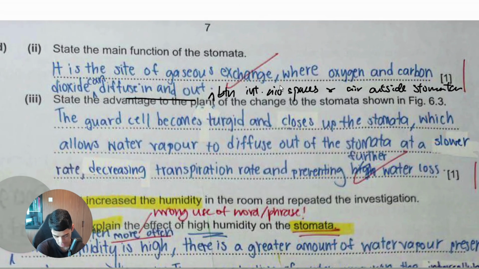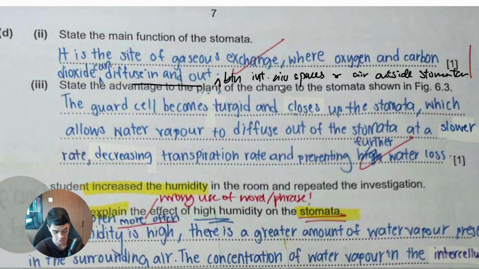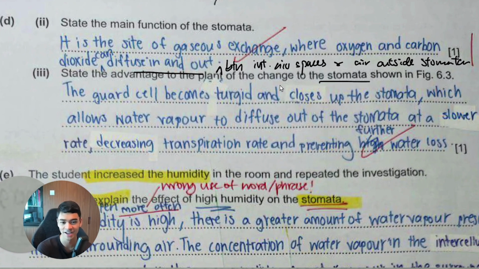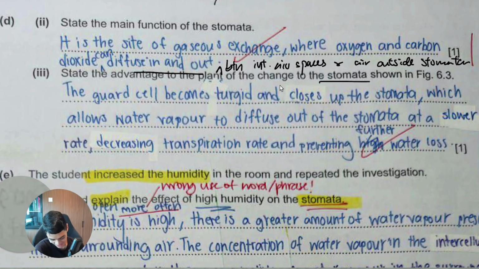Okay, then part 3. State the advantage of the change to the stomata, which is the closing, right? The stomata close. Okay, so let's hope your teacher does not watch this video. If not, they might reduce your marks, huh? Because the guard cell becomes flaccid, not turgid. So your teacher didn't spot this mistake. Yeah, they become flaccid. When they become turgid, it actually opens, right? So let me show you why.